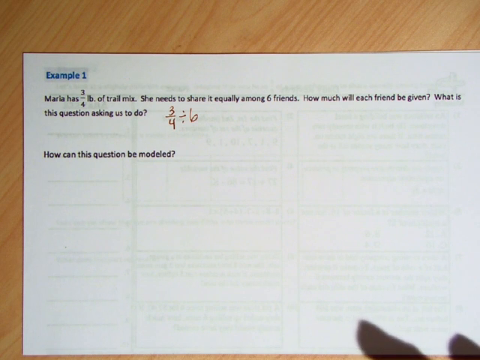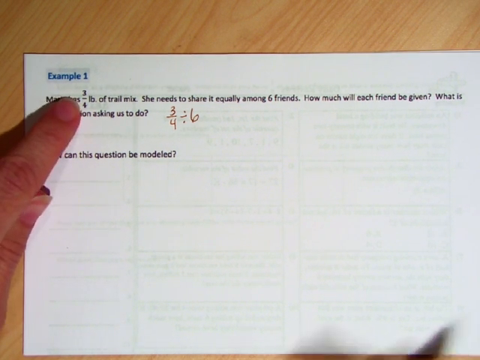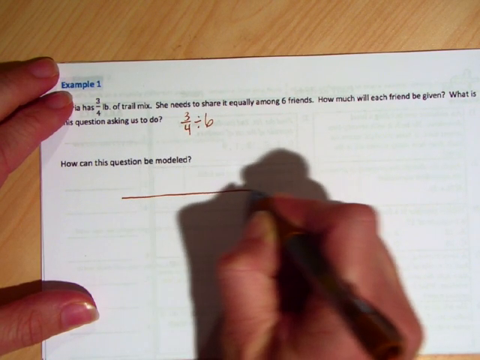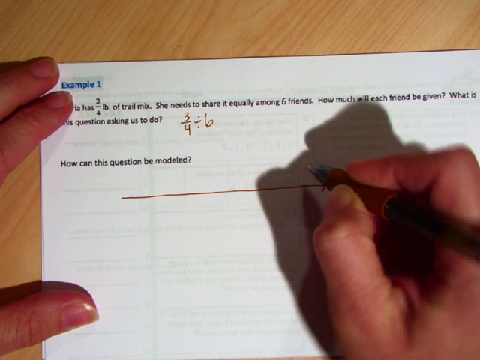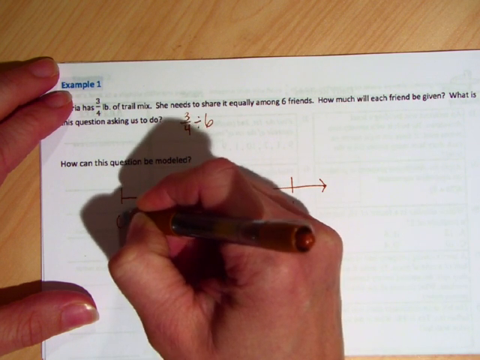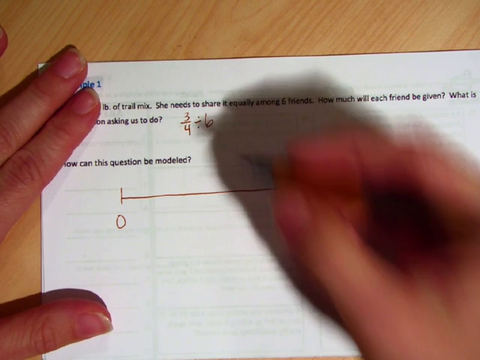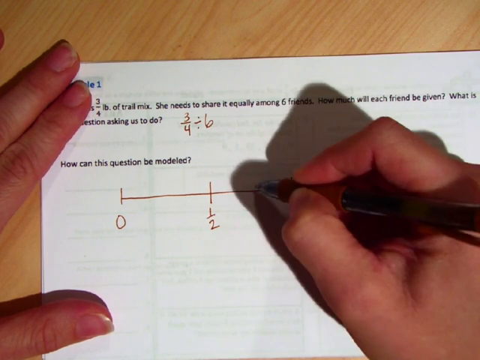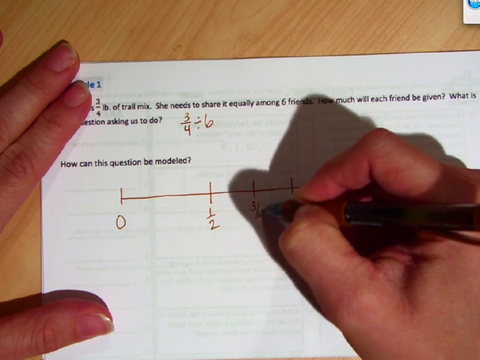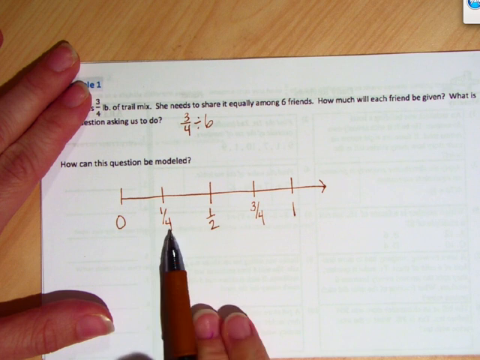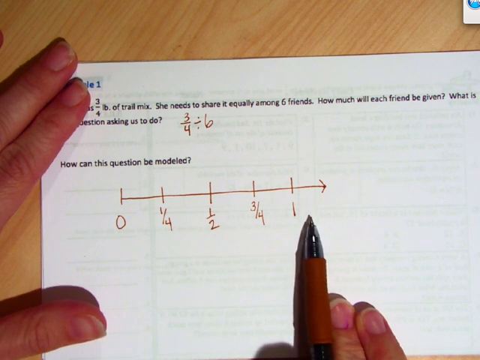So we're going to do a number line, and we have 3/4. So let's do a number line that looks like this. This will be 1. And of course 0. And then we'll have a half, 3/4, and a 1/4. So we split it into fourths. We have one whole, we split into fourths.